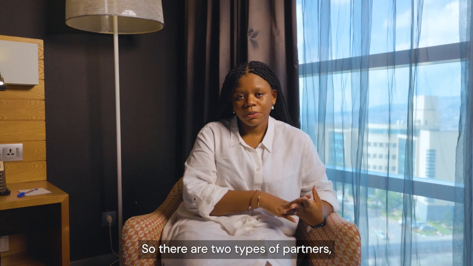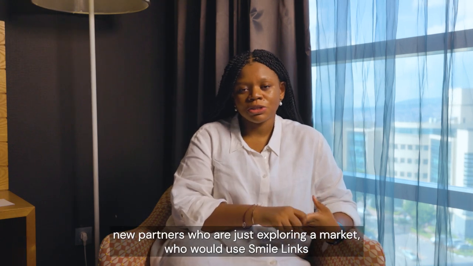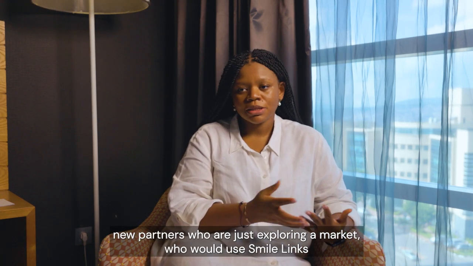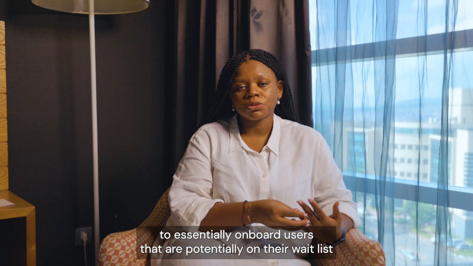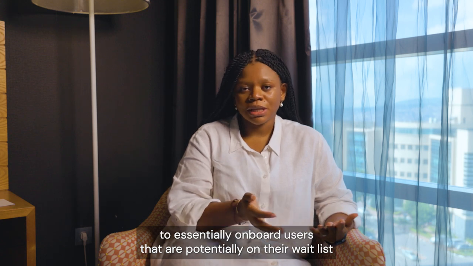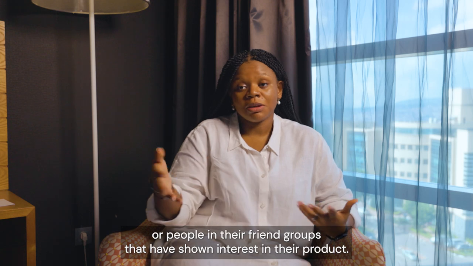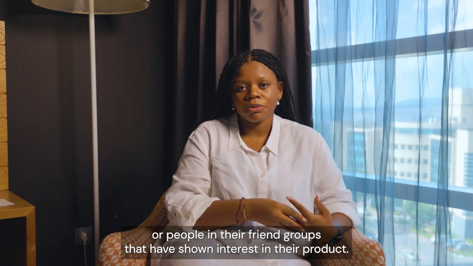So there are two types of partners. New partners who are just exploring a market would use SmileLinks to essentially onboard users that are potentially on their wait list, or people in their friend groups that have shown interest in their product.